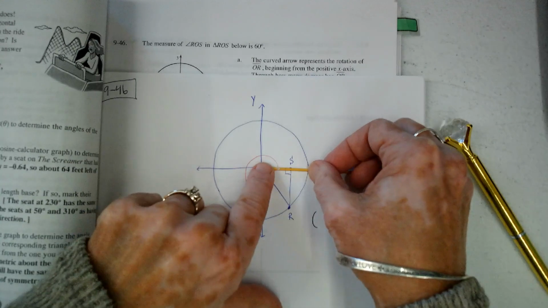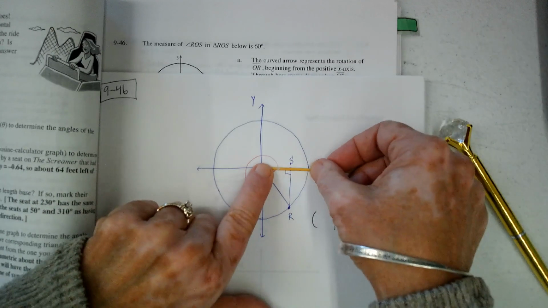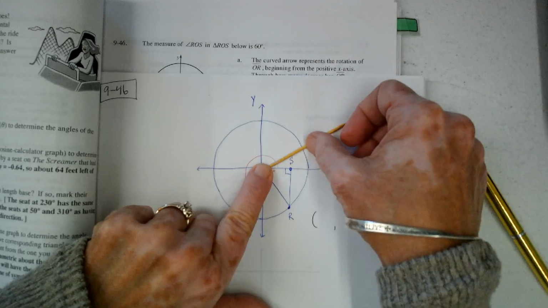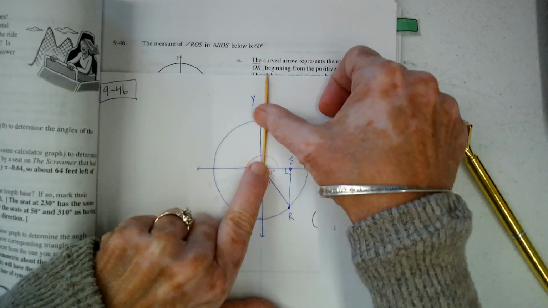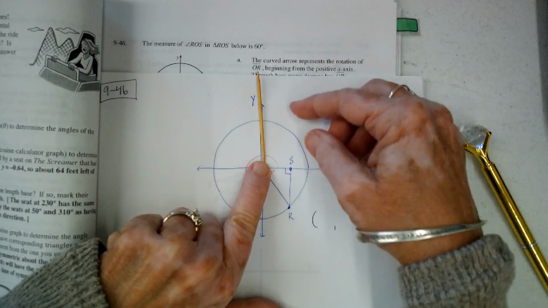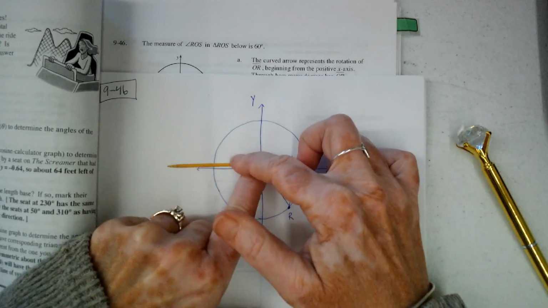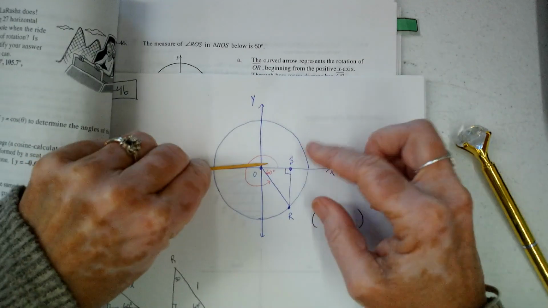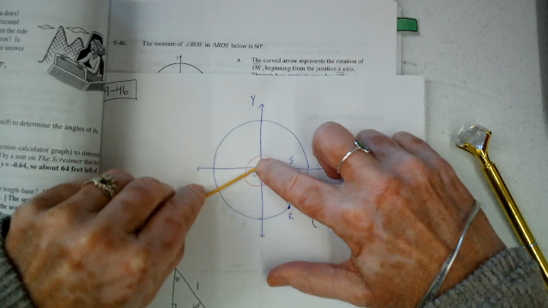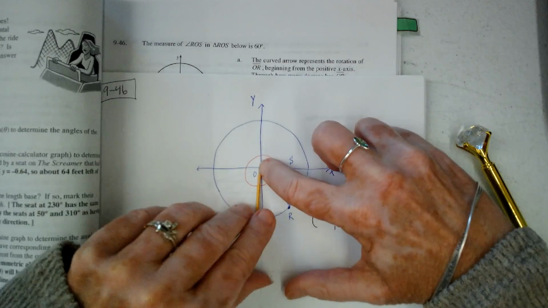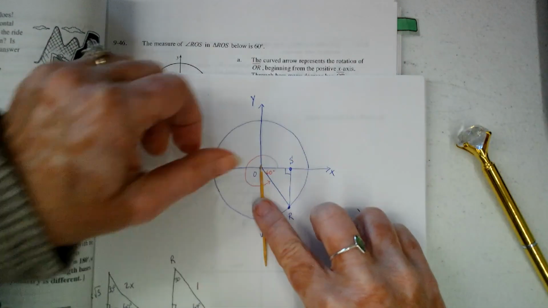And I'm going through some angle measurements. Well, that's about 90 degrees, right? And I keep going, opening it up. That's 180 degrees. Keep opening it up. That's 270 degrees.